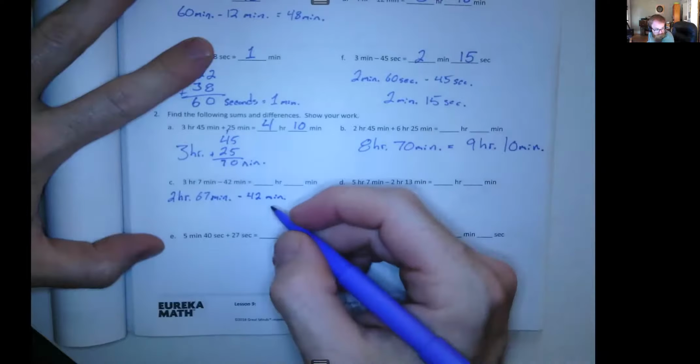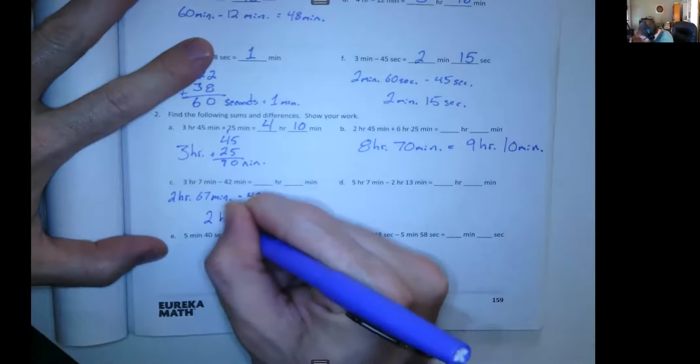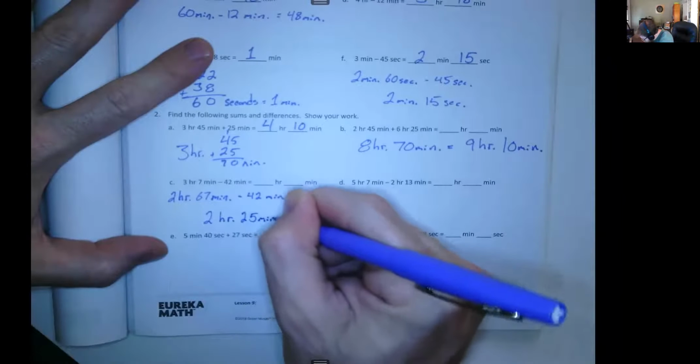Now we can solve simple 67 minus 42. That's going to leave us with 25 minutes. We're going to be left with 2 hours, 25 minutes.